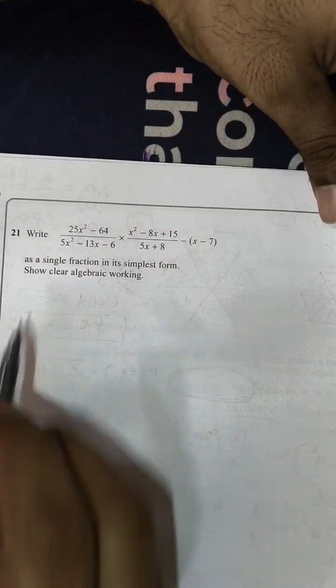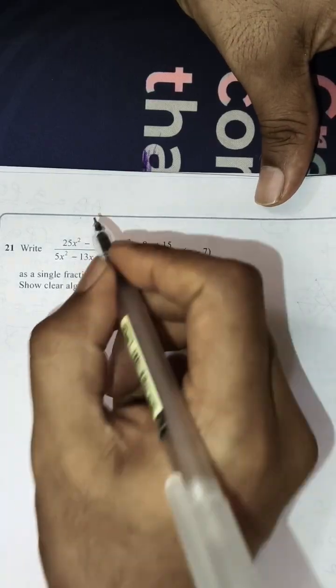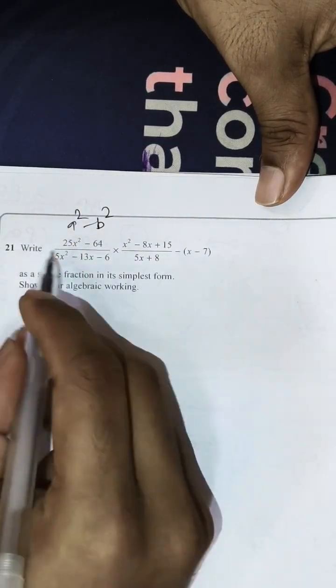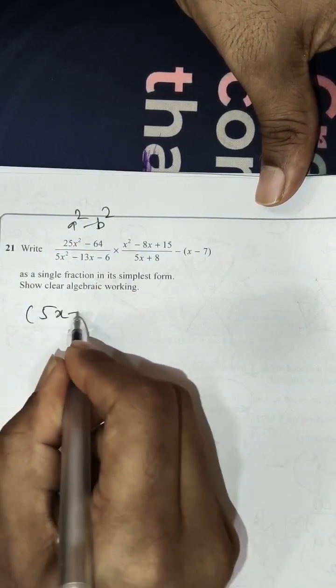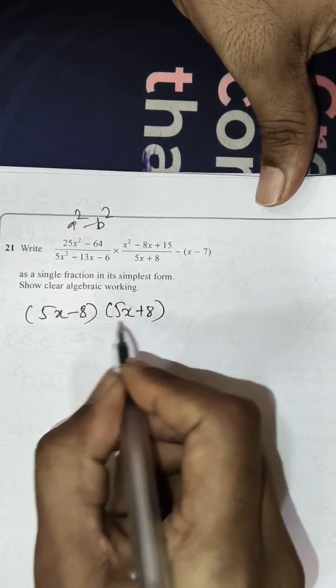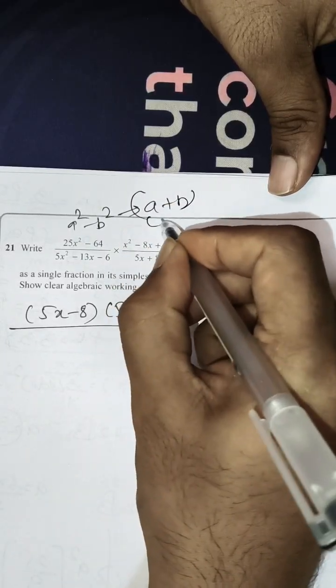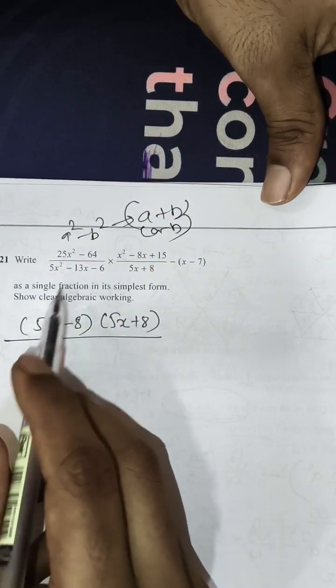This is relatively easy. I'm going to solve it. Correct? So 25x square minus 64, it's a part of a square minus b square. Correct? So I'm going to write this as 5x plus 8 and 5x minus 8, like this. Correct? Because the expansion is a plus b, a minus b. Correct?